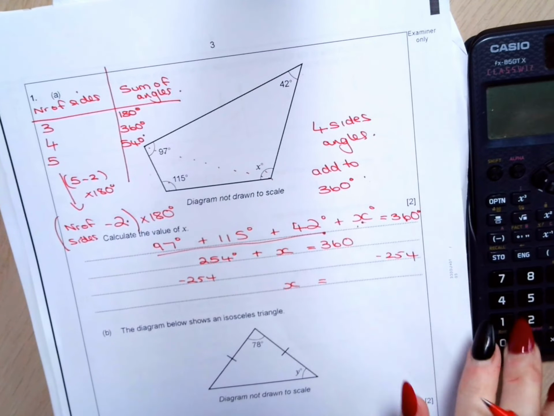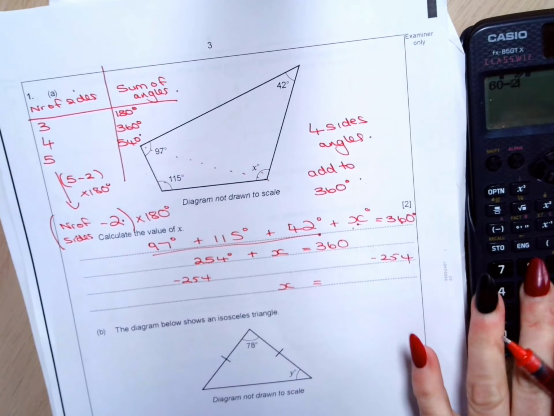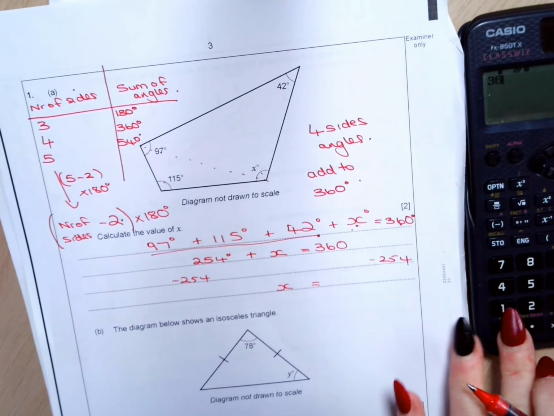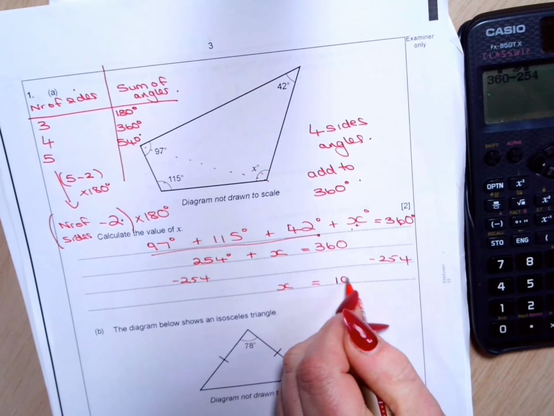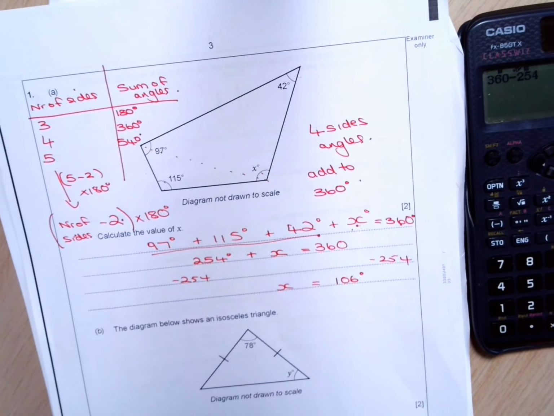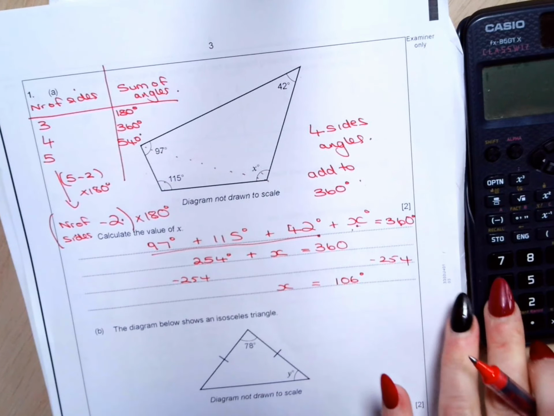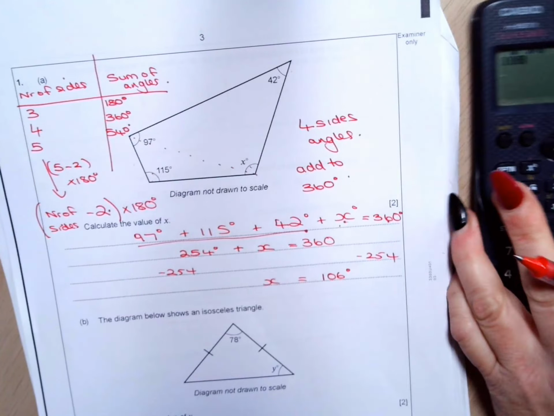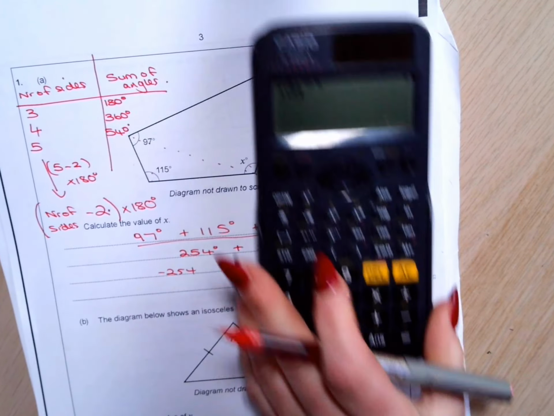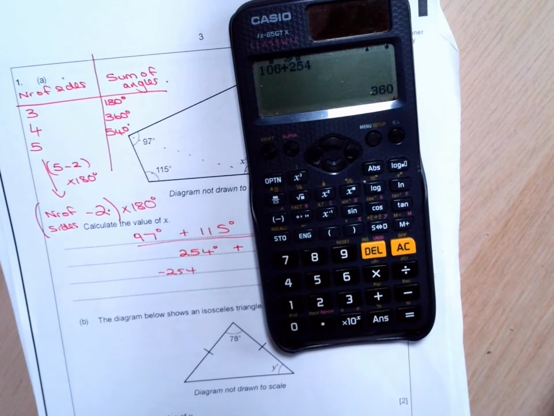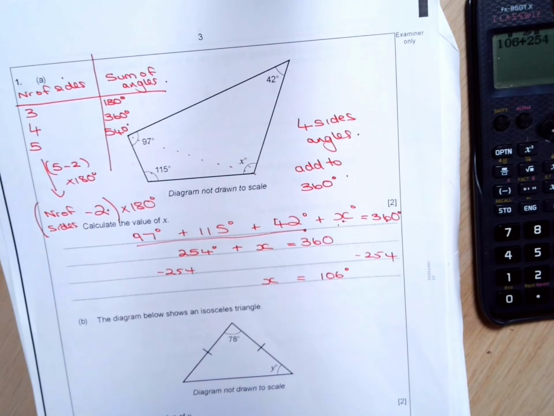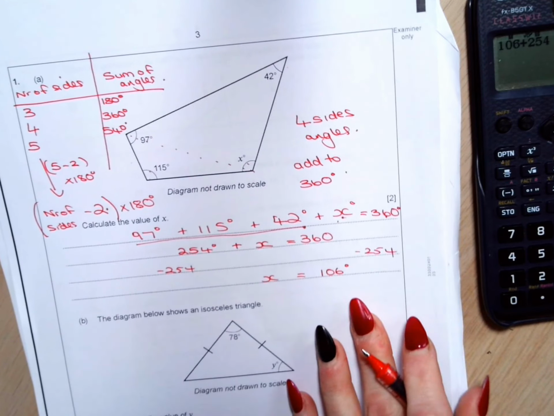So 360 minus 254, I could do it in my head, but I don't want to drop marks. So I'm going to make sure I do it on my calculator, because I don't gain marks for doing it in my head, but I can lose them. I'm just going to double check I pressed the right buttons by doing 106 plus the 254 that I already had, and that's 360. So I'm happy that I've done the right thing.